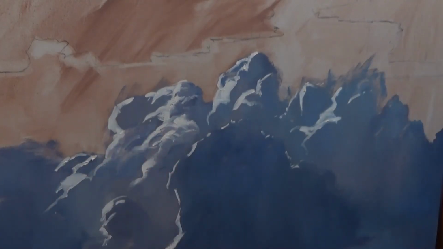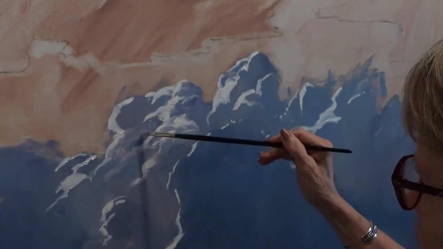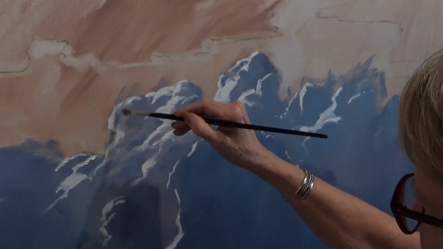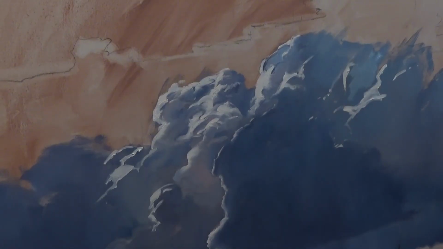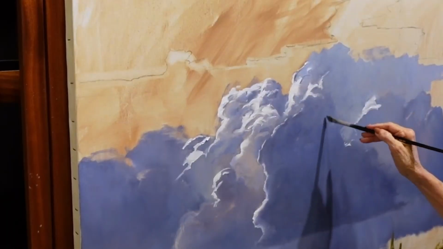All this has to be done wet into wet, so this whole area is still all wet. I prefer to do all of this with everything wet if possible. I don't always get it done.